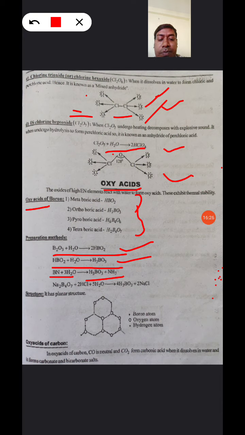And the next, Na2B4O7 reacted with HCl, it undergoes hydrolysis to form orthoboric acid. Then next, this structure has a planar structure. Boron having planar structure. So this is the structure of boron oxides.